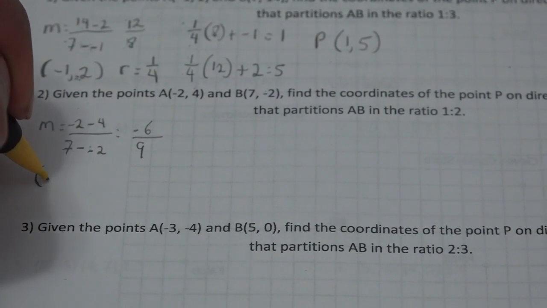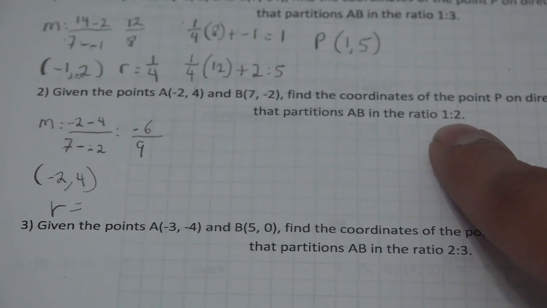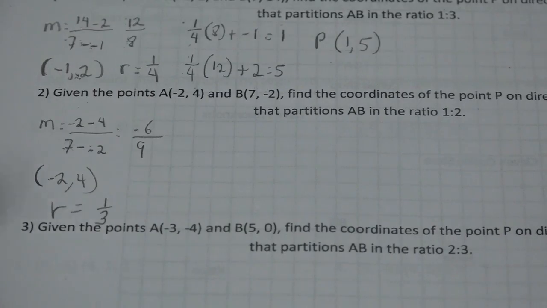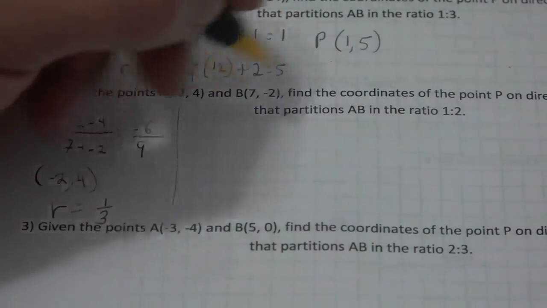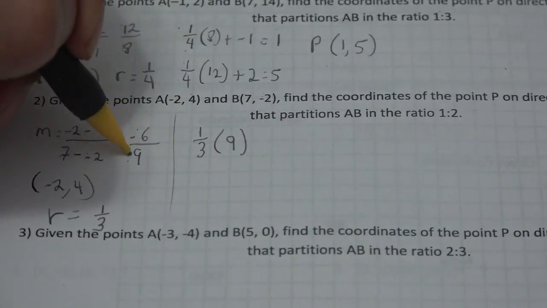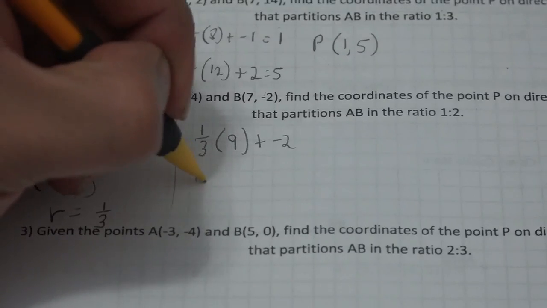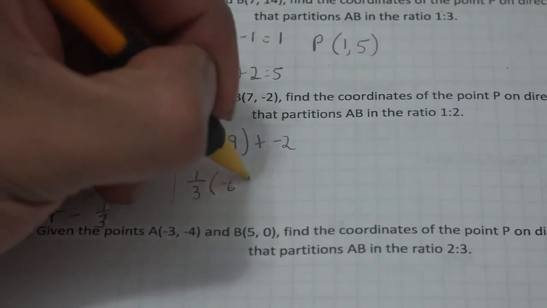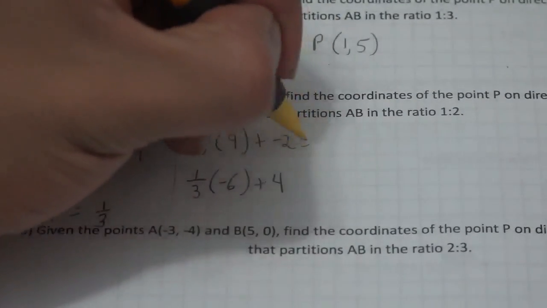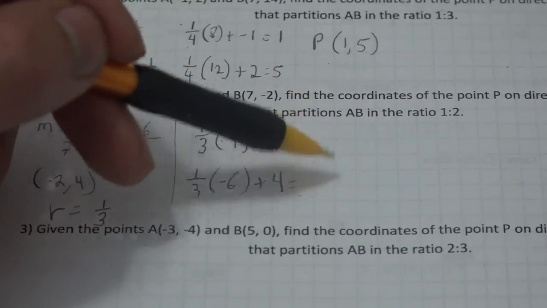The location of point A is negative 2, 4, and the ratio is 1 to 2, so it's 1 out of 3, right? So now I just follow the format. Take the ratio, which is 1 out of 3, multiply by the run, rise over run, and since we're talking about run, add the x of your location, minus 2. Do it again with the rise, plus the y location, which in this case is 4. Remember, I do the run first because I want to get my x coordinate first and then my y, so I get x, y.